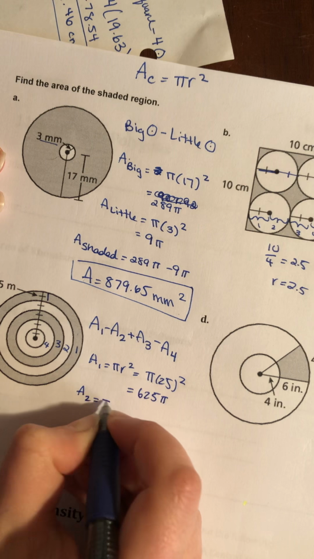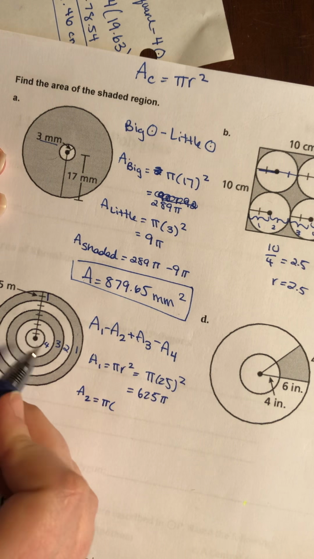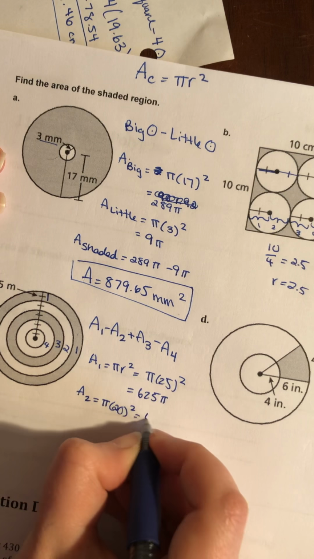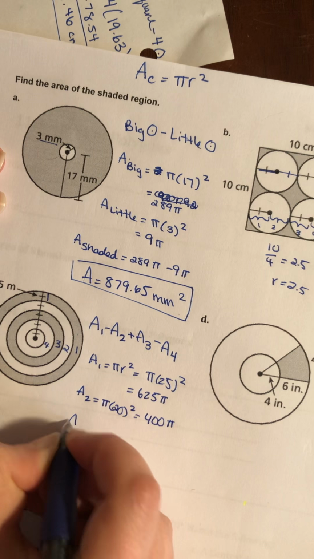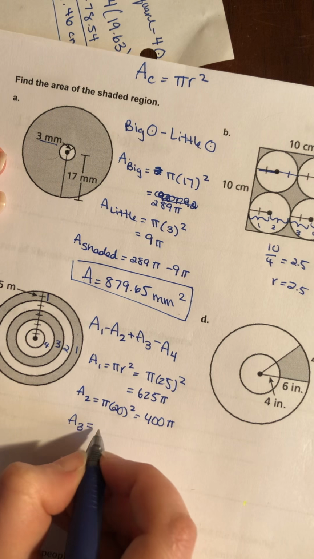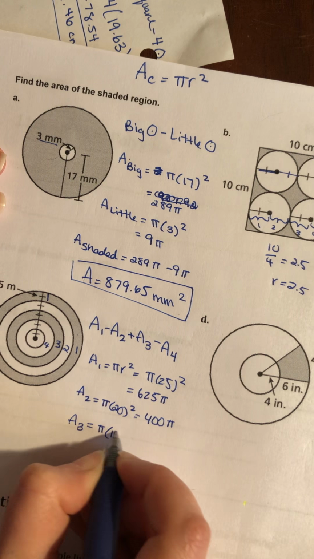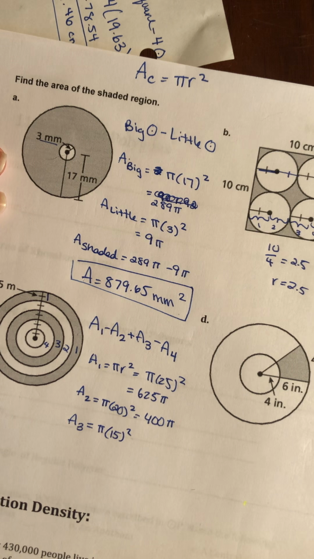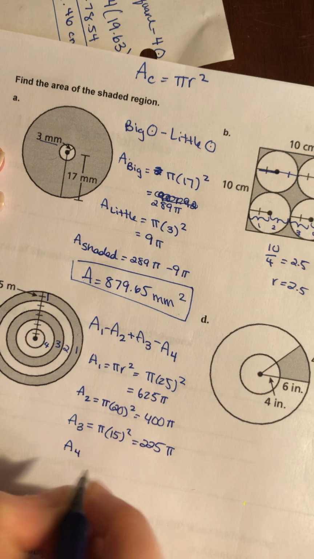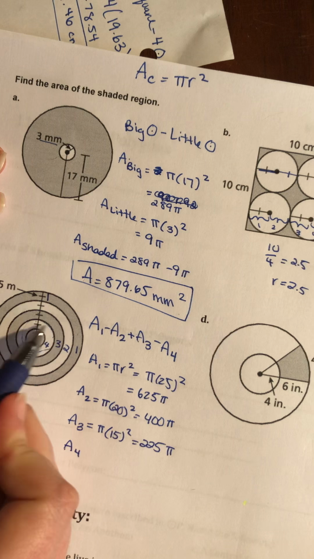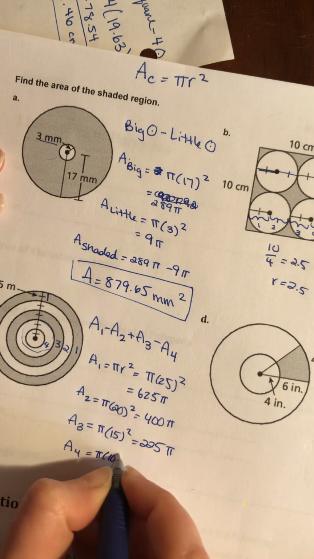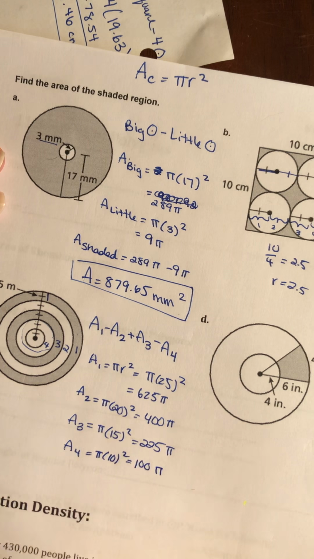The area of 2, pi r squared, 5, 10, 15, 20. That's 400 pi. The area of 3 would be pi times 15 squared, or 225 pi. And the area of the fourth one, you see the fourth one is actually this whole thing. We're not doing anything with that little one. So pi 10 squared, or 100 pi.